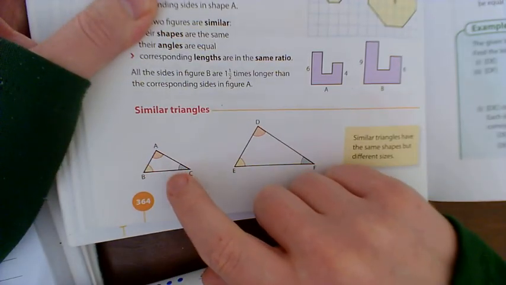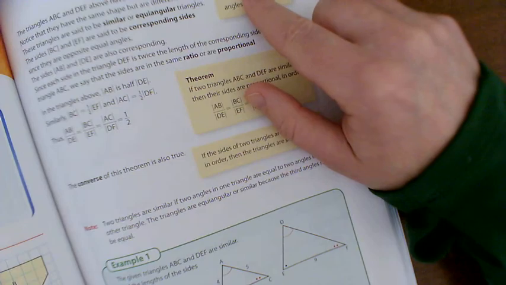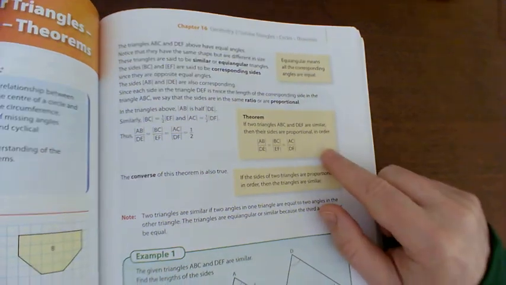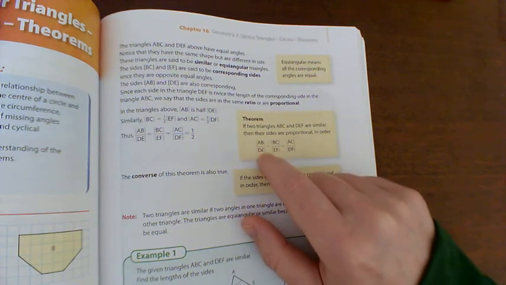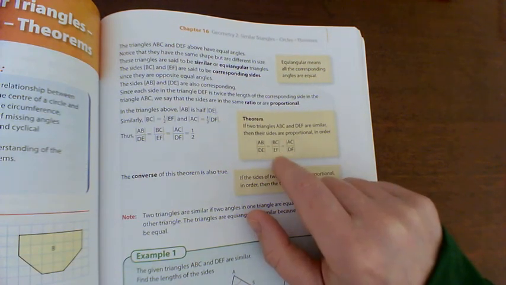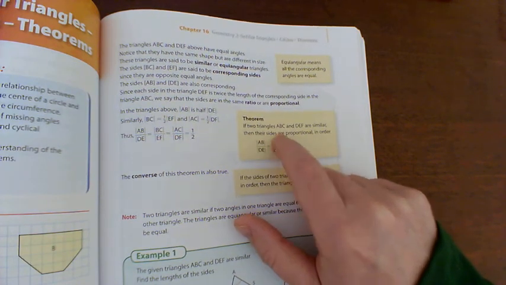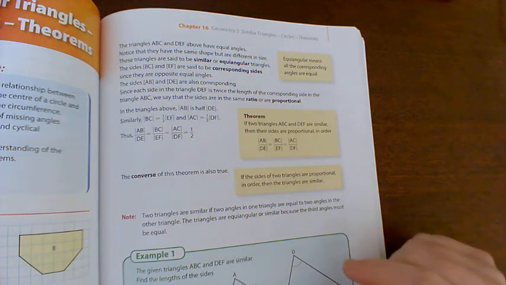I'm going to get you to take down what similar triangles are. What equiangular means: all the corresponding angles are equal, and that's what happens in similar triangles. And the theorem: if two triangles are similar, then their sides are proportional. It means that if AB is double DE, BC is going to be double that, and AC is going to be double that. Or if this is 4 times the size of this, that'll be 4 times. Each side will be proportional to the other. So you have 3 yellow boxes to take down there, and the diagram is the triangle.